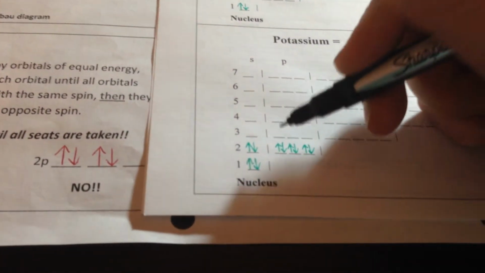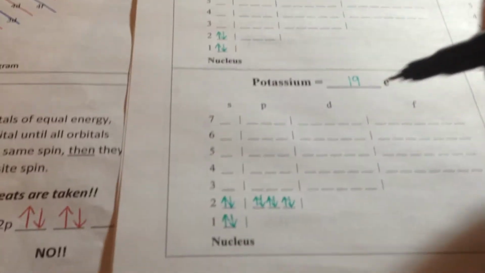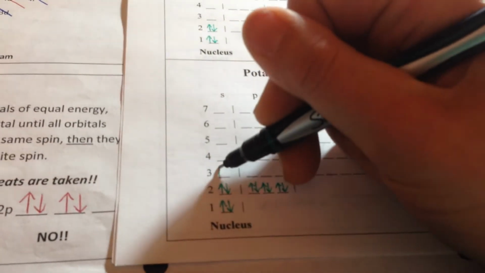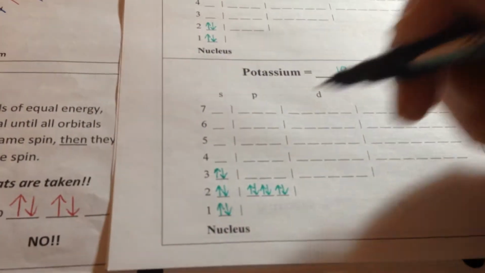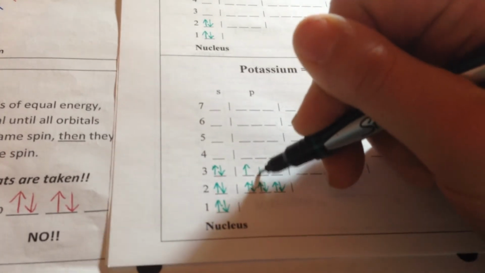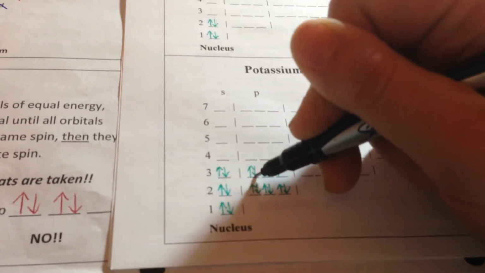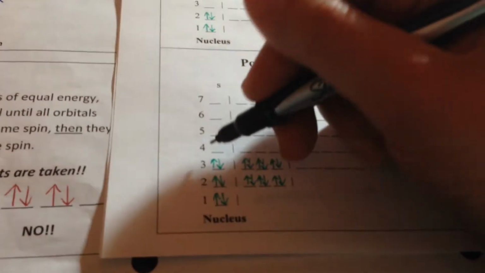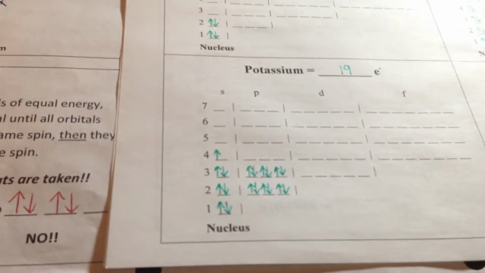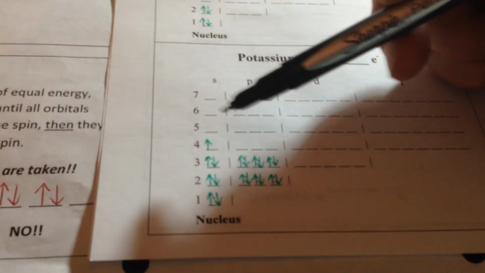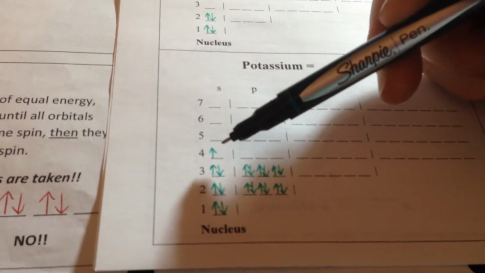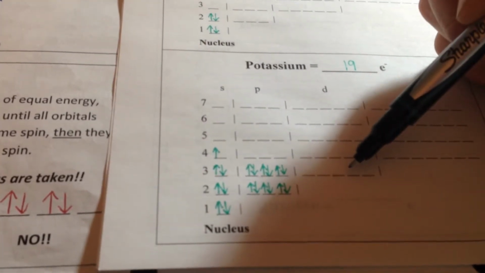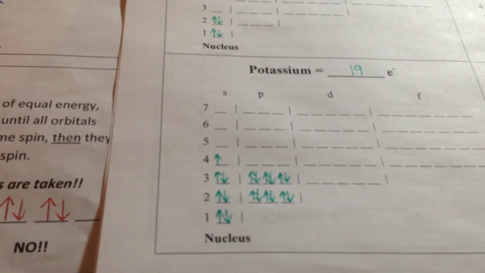At this point, once I've completed the 2p level, I've placed 10 electrons on here. That means I need 9 more. After 2p comes 3s, and then I do 3p. This right here will put me at 18 electrons, and then my last one goes on the 4s. Because we have to follow Aufbau's diagram, and Aufbau says that after 3p comes 4s, not 3d. So make sure that you have that correct on your homework.